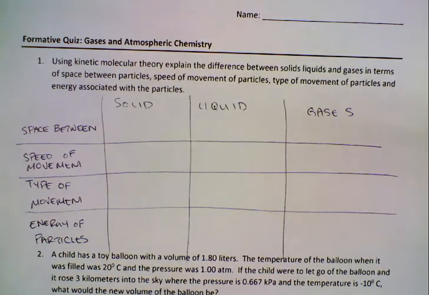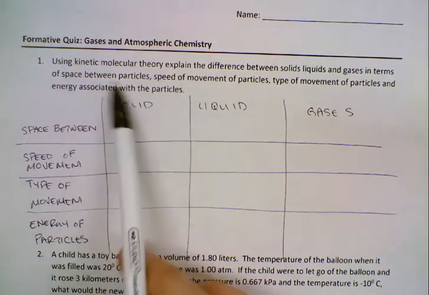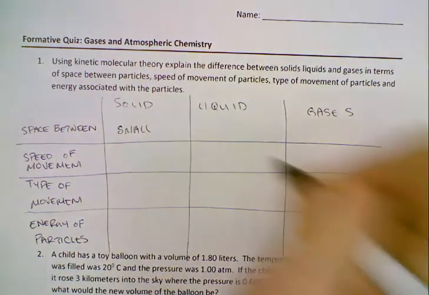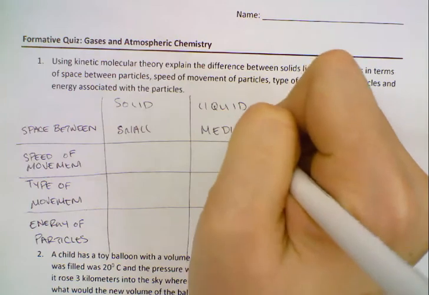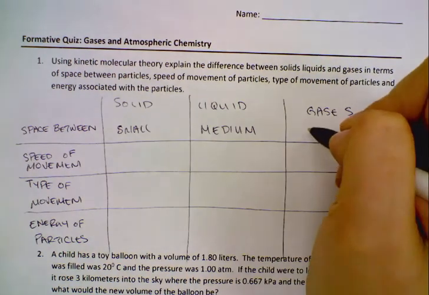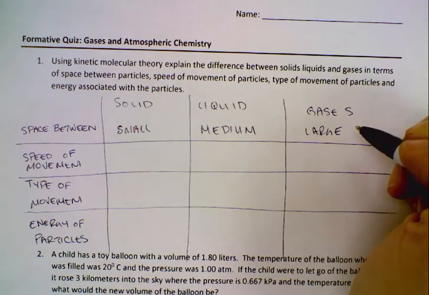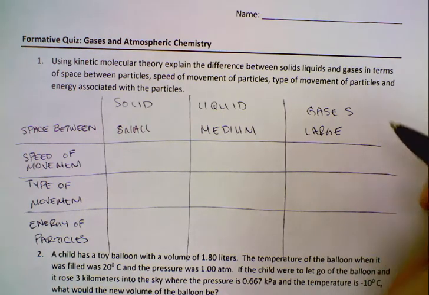Okay, so if we take a look at this, the first thing it asks is about the space between the particles. In solids, there's very small spaces. Liquids, we know there's a medium amount of space. And in gases, there's very large spaces. That explains a lot of things like their density.